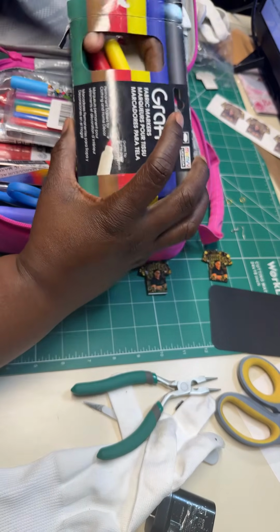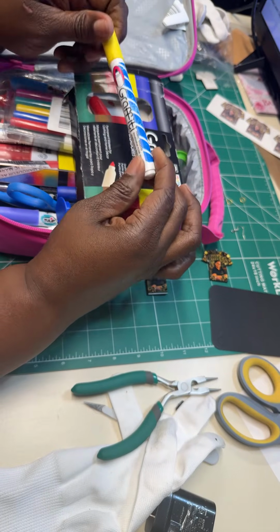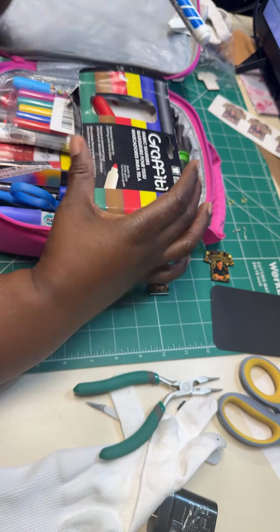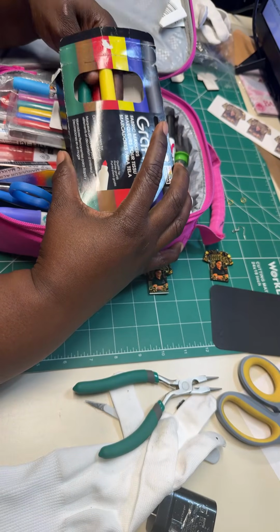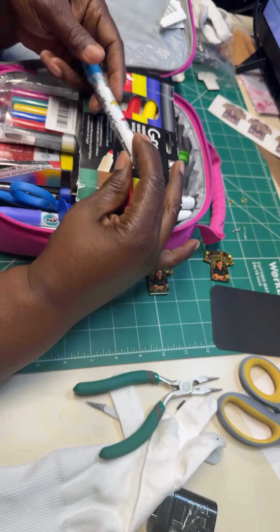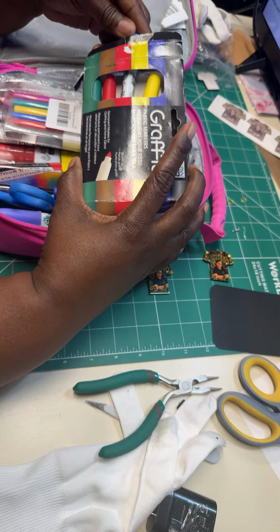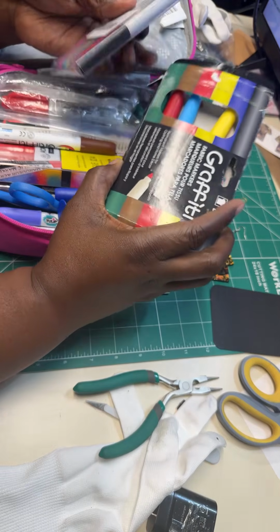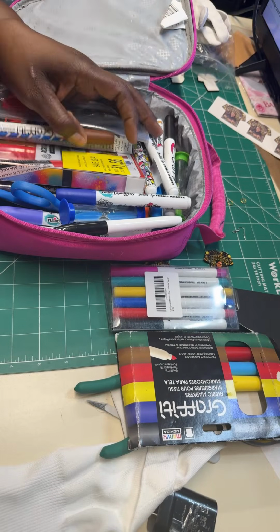So these graffiti markers, I for sure use these when doing my custom hats. If you have ever seen my custom hat templates, these are the markers that I use. I would use the graffiti markers because these are fabric markers. And then you do have sublimation markers. But we ain't talking about hats today, right?